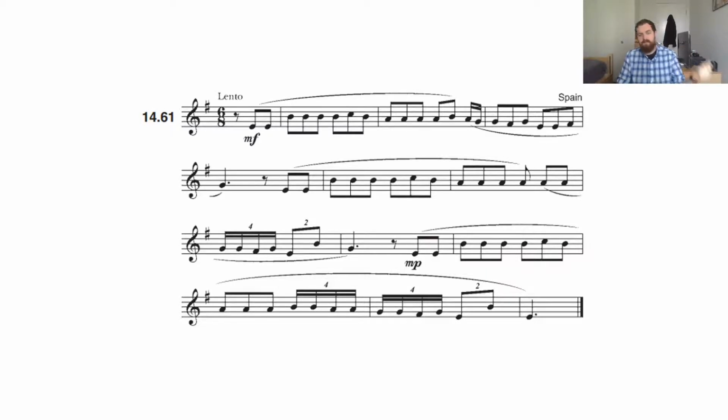1 lolly, 2, and 1 lolly, 2, and... But a quadruplet's going to feel fast because you've got now an extra note. 1 lolly, 2 E, and 1 lolly, 2 E, and that's kind of tricky. Okay, so let's go ahead and go through this one more time.